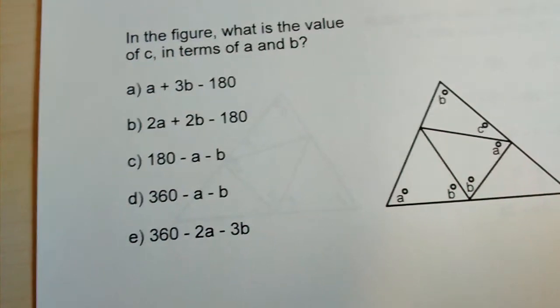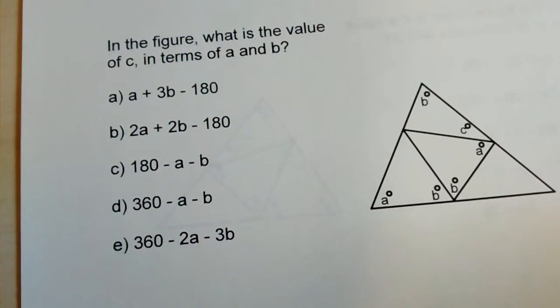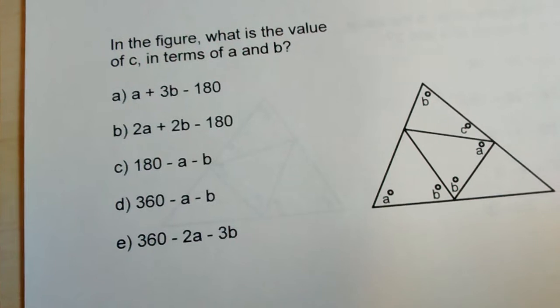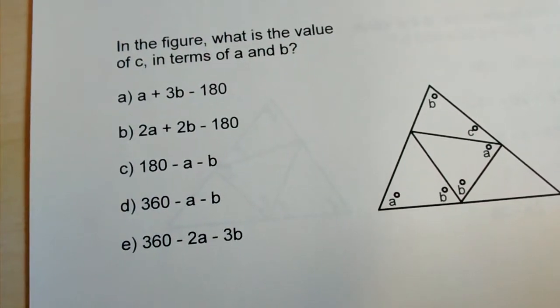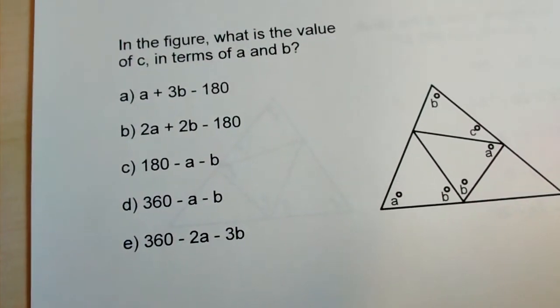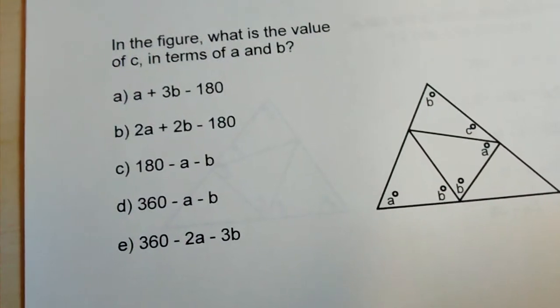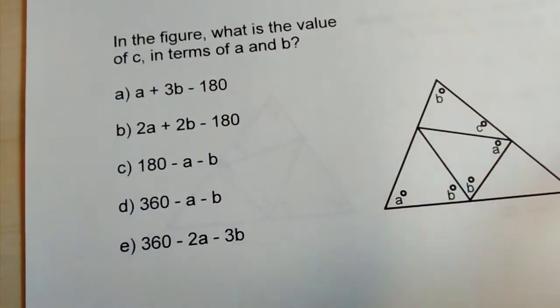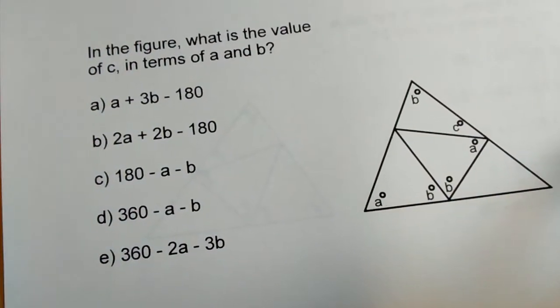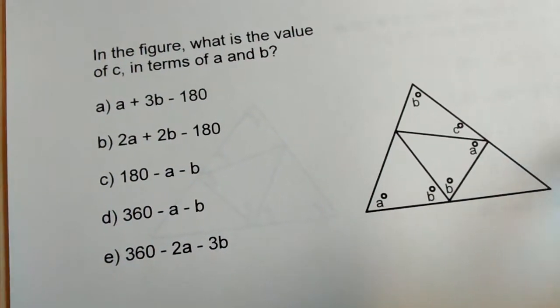Okay, this problem is going to be a little bit more difficult. So here in the figure, what is the value of C in terms of A and B? Okay, so it doesn't look any different than the last two, but you'll find later on that there is a little nuance here that's going to make this problem a little bit more challenging. So let me explain why.